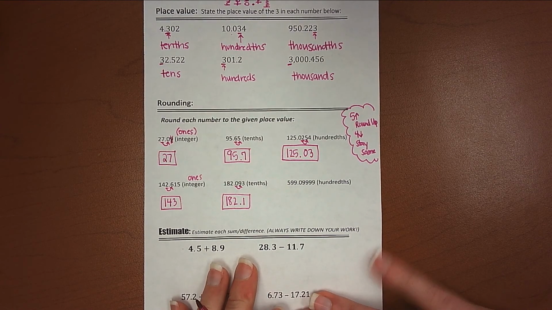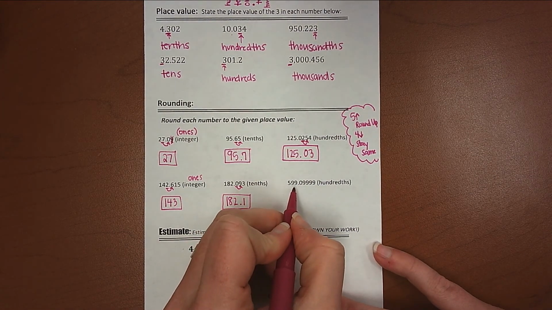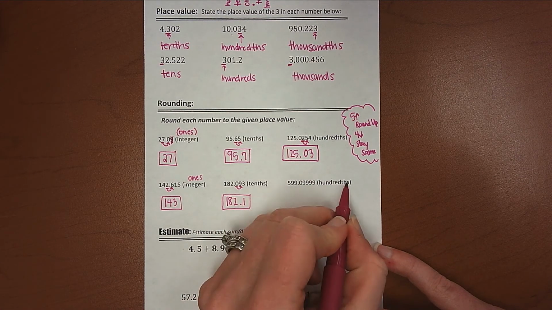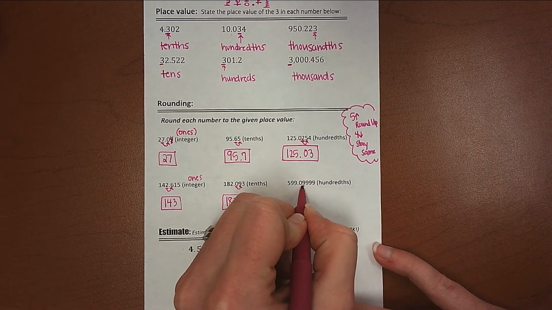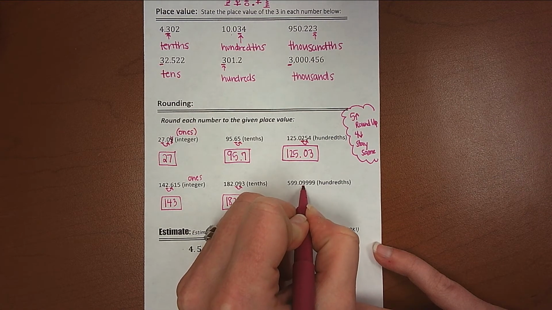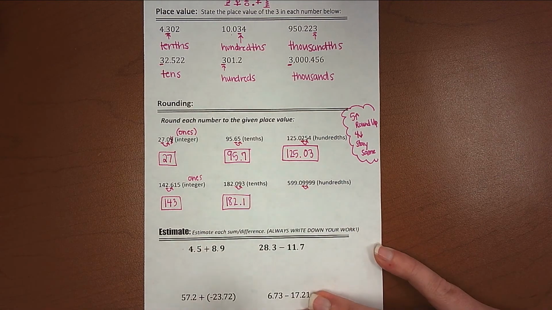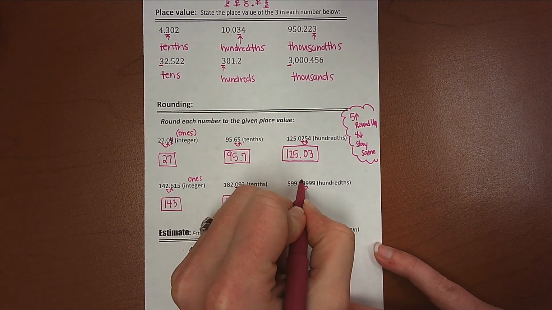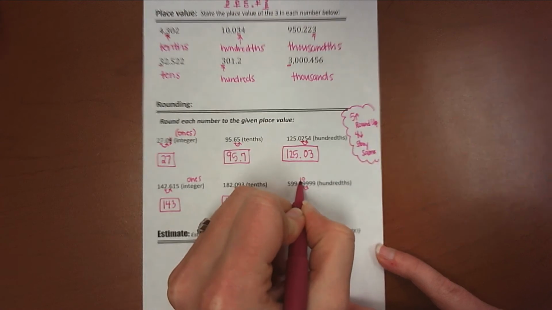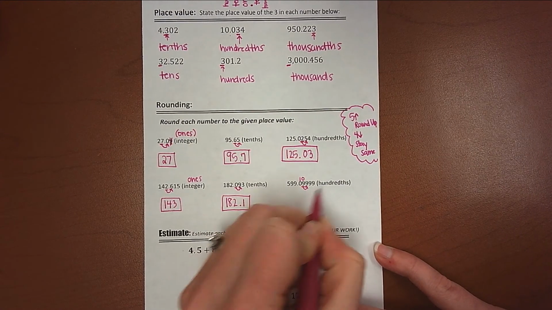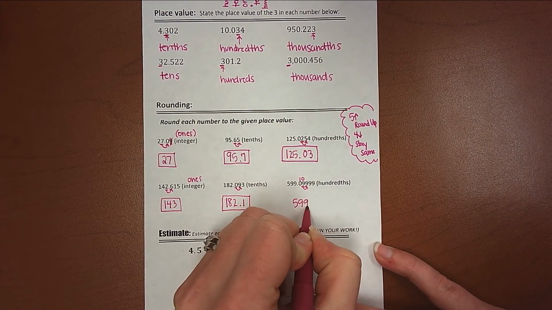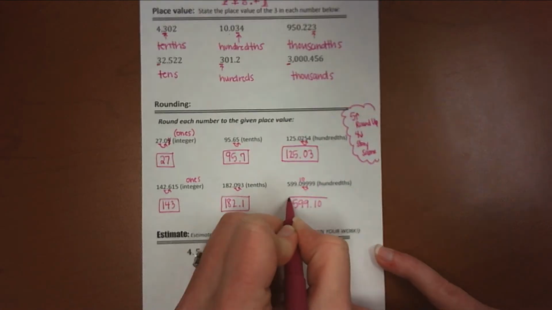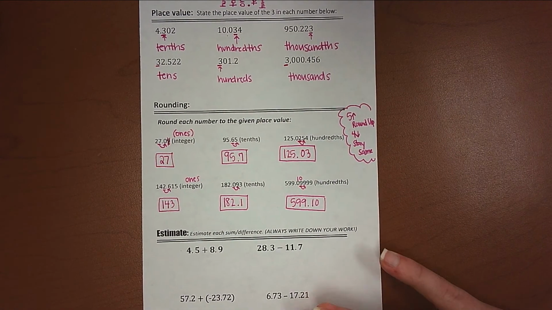And this very last one was a little tricky. 599 and 9,999 10,000ths, rounded to the nearest hundredths place. The first 9 after the 0 is in my hundredths place, and it looks over here. This 9 tells my other 9 to round up. And 1 more than 9 is 10, and so really what happens is we end up moving the 1 over into the tenths place. Rounded to the nearest hundredths place, we've got 599 and 10 hundredths, or 1/10, is how I'd write that rounded answer.